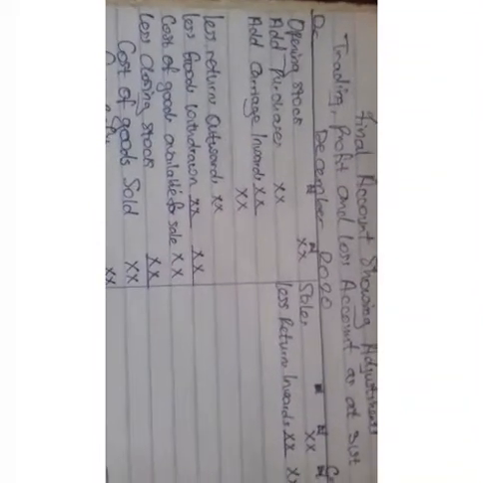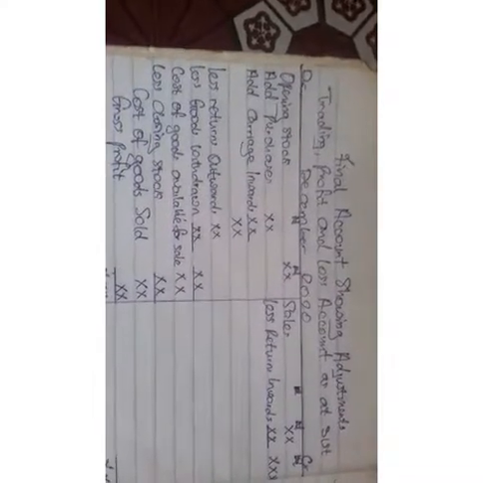So when you return it back to the supplier, it will reduce the goods that are available that you want to sell now. You understand?